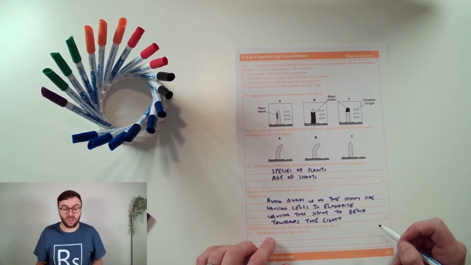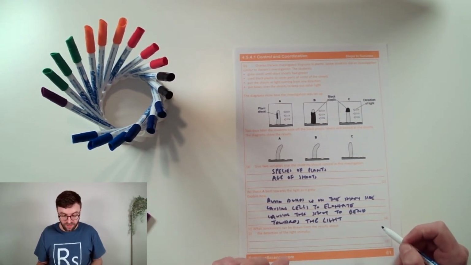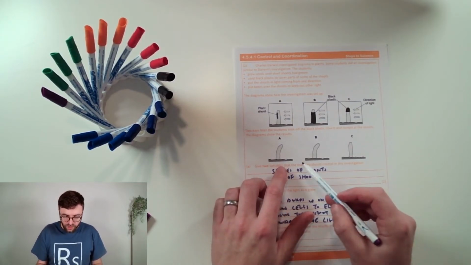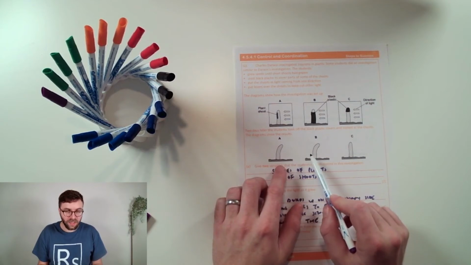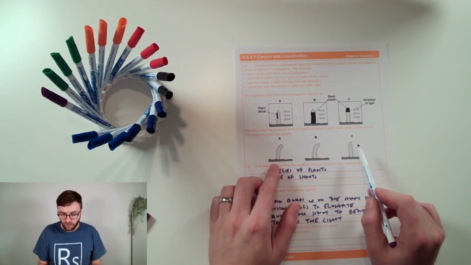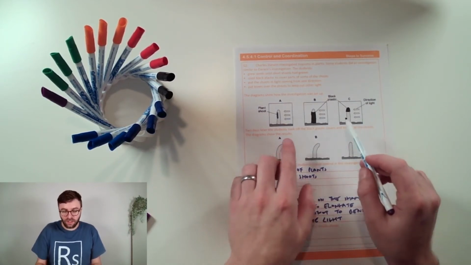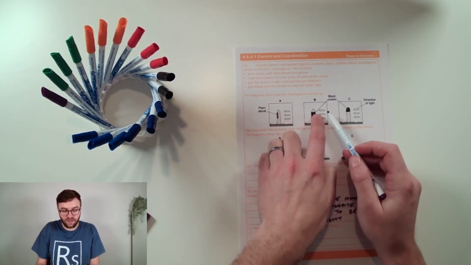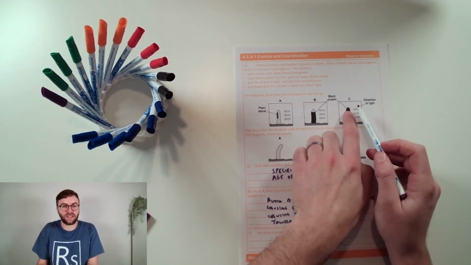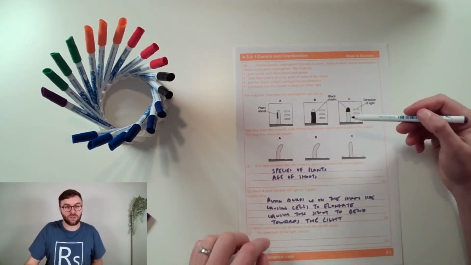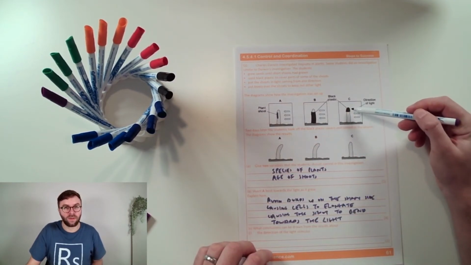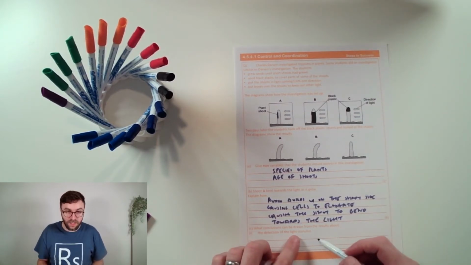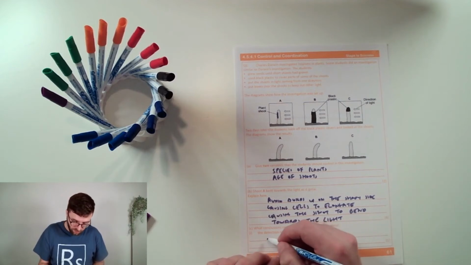So, what conclusions can be drawn from the results about the detection of the light stimulus? Well, let's have a look at these results. We can see clearly that A and B have changed in response to the stimulus of light, but C hasn't. And the only difference between C and A and B is that both A and B have the tip uncovered, whereas C has the tip covered. So therefore we can draw the conclusion that covering the tip means that they don't respond to the stimulus of light. So the detection of the light stimulus must take place in the tip.